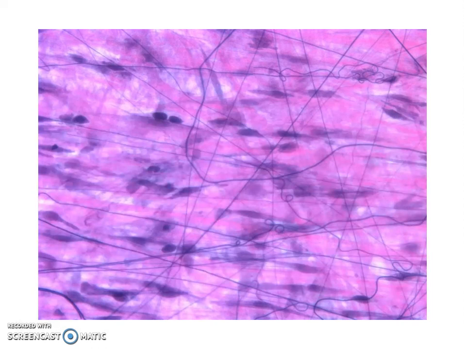Here's an excellent example of areolar connective tissue. You can very easily see the big thick collagen fibers here, as well as the thin elastin fibers. And these little dots that you see here, these are going to be the fibroblasts, the fiber building cells that are going to make up the matrix of this tissue.